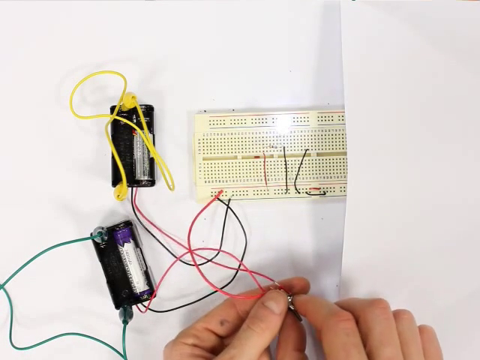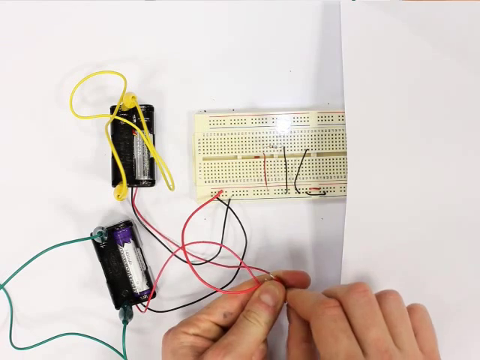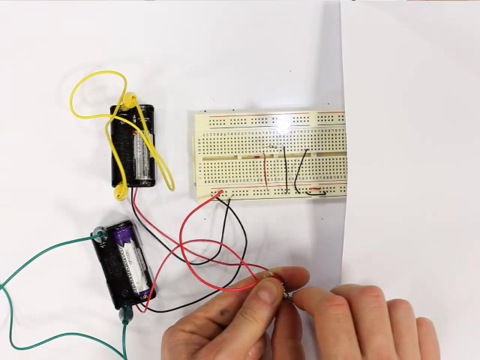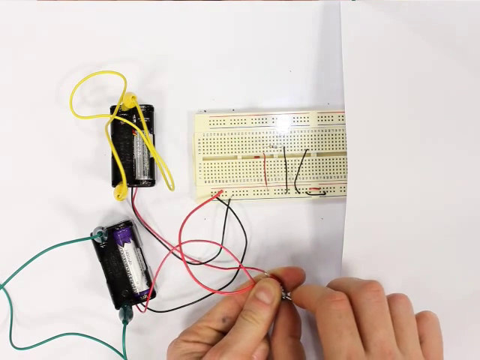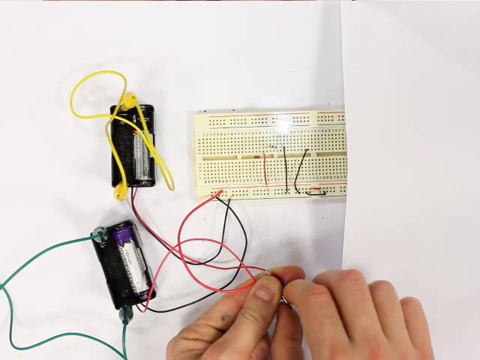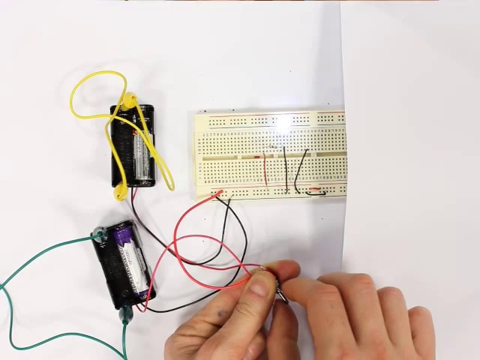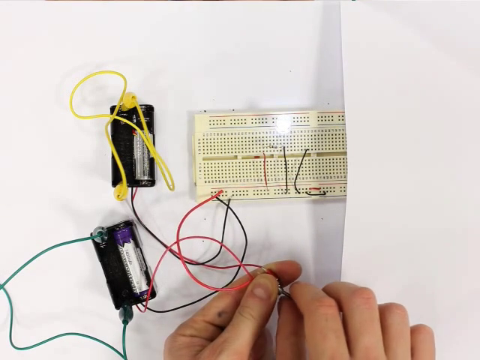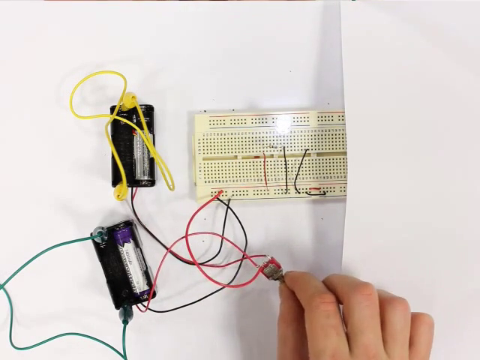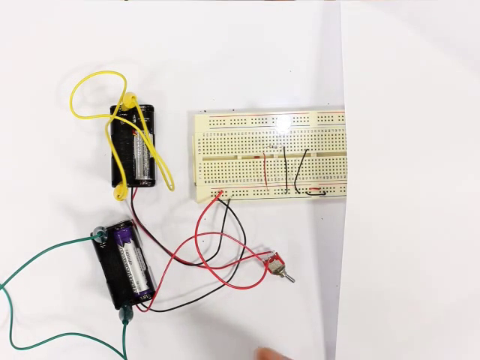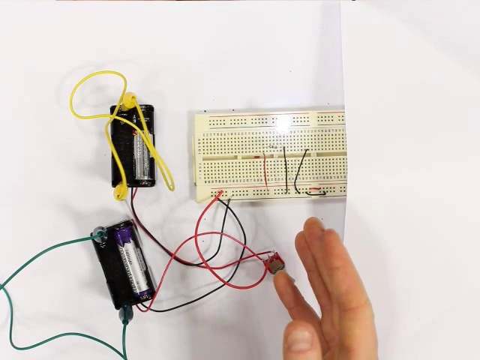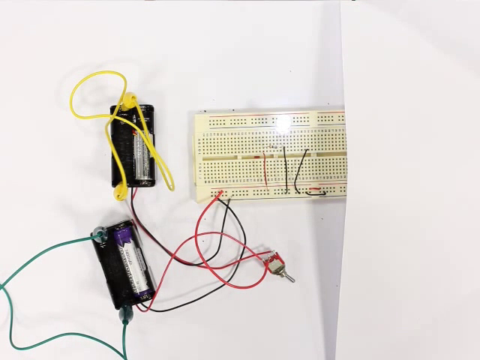So if we switch over to the other battery pack, you can see there's a slight reduction in the intensity of the LED. It dims very slightly as we go from 4.5 volts there to 3.75 volts there. So that's a weakness in this design. If the power source changes, then the output changes, and that's not desirable. So we'll look at some improvements to this circuit which will avoid that issue.